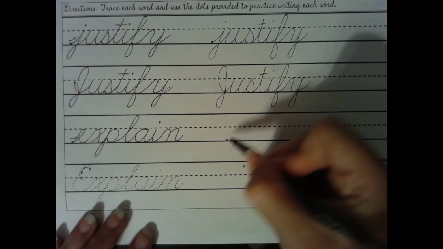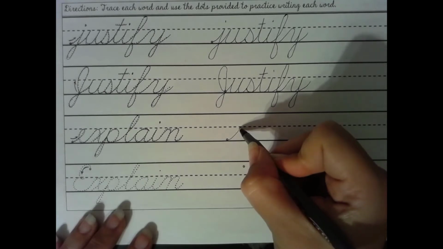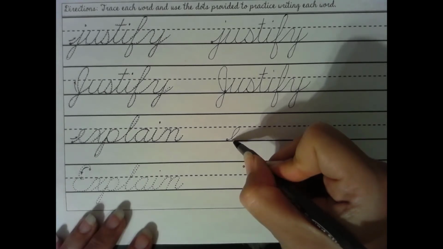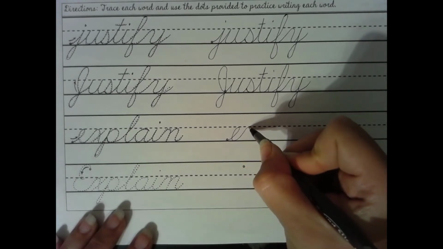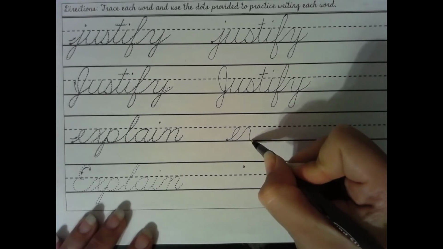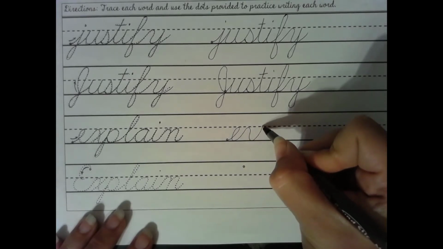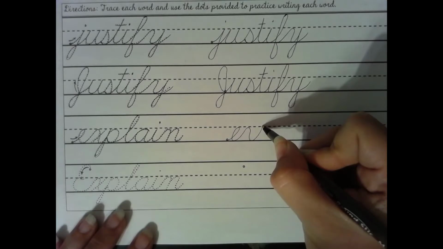So starting dot, we start with our E, so we slant to the middle, loop back, touch the bottom. Now our X, we're going to go up to the top, down to the bottom. Now our P, we're going to go up to the middle. I keep saying top, I meant middle.